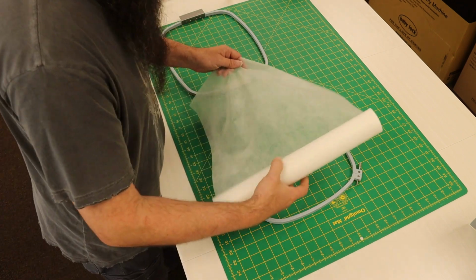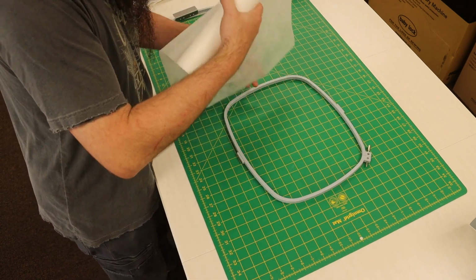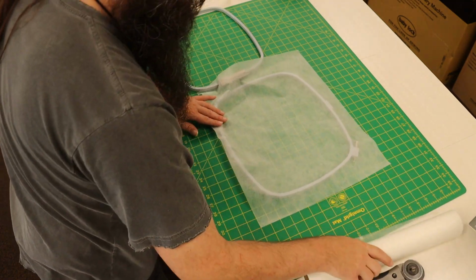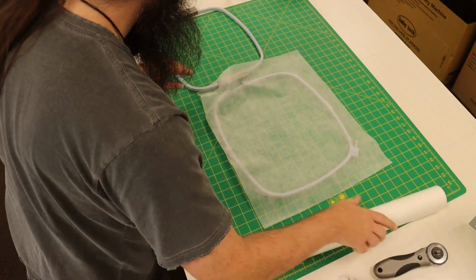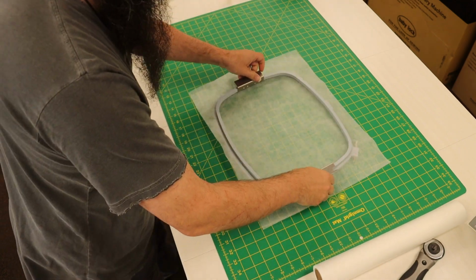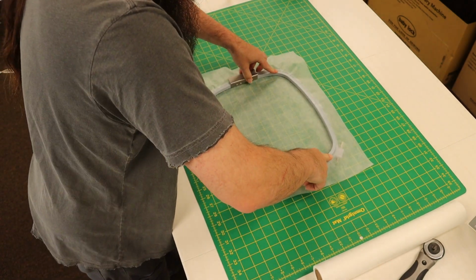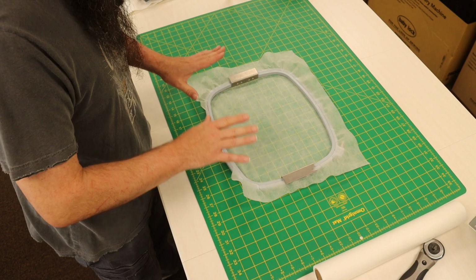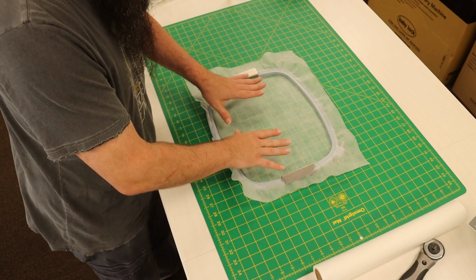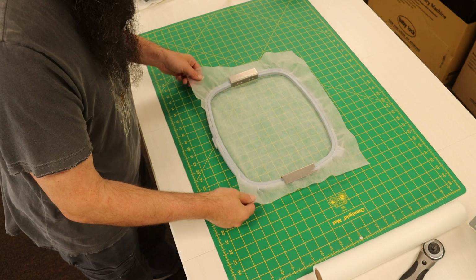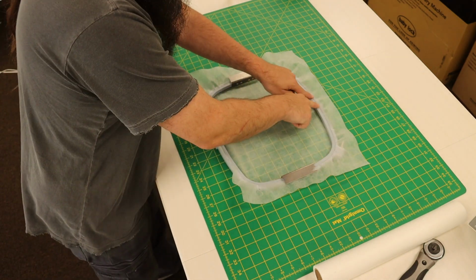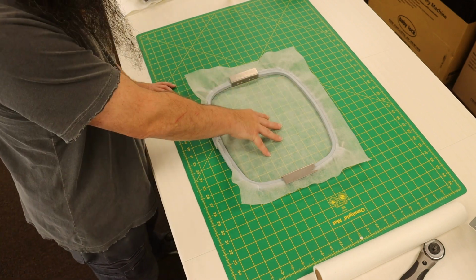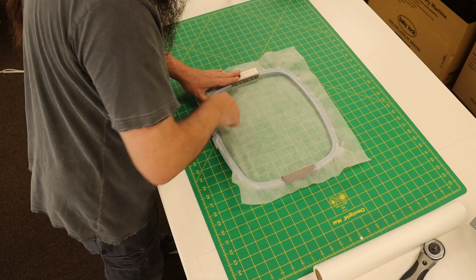First thing we're going to do is hoop up our fusible stabilizer here. I'm just going to cut out a chunk of it and put that in my hoop like this. And the only thing that's going to actually get hooped is the stabilizer. Everything else floats in this project. And by float, I mean it's not going to get pressed into the hoop. That is why we are using a fusible here, so that we can fuse our shirt to this stabilizer.